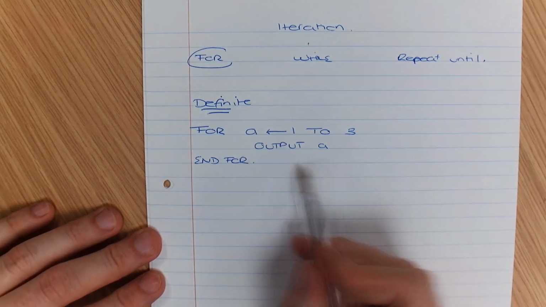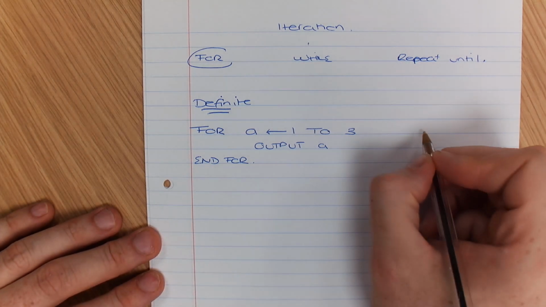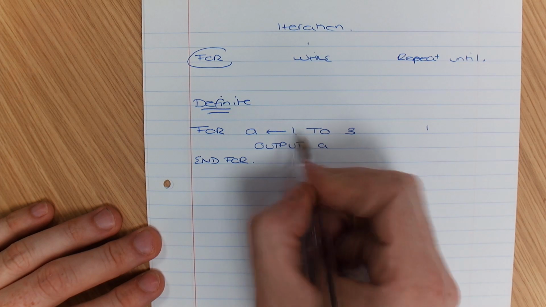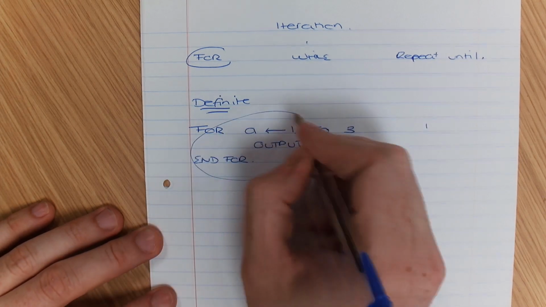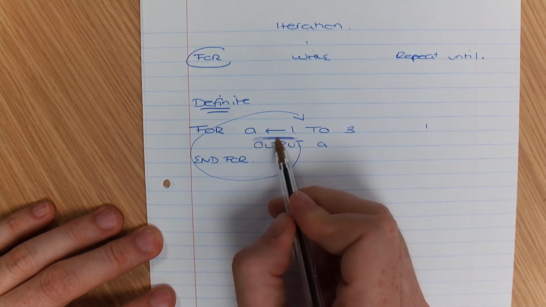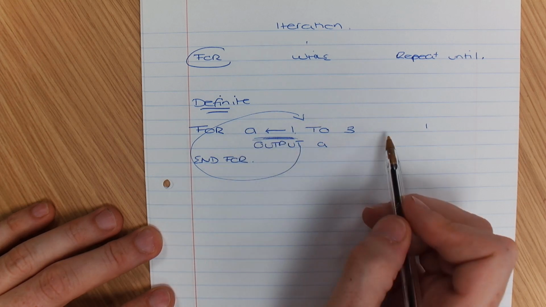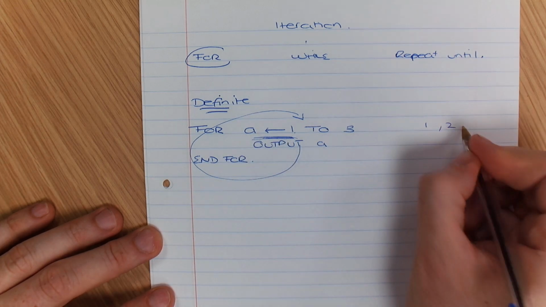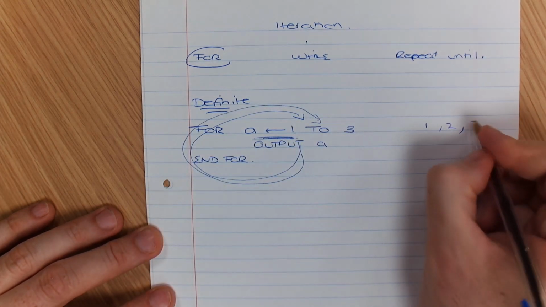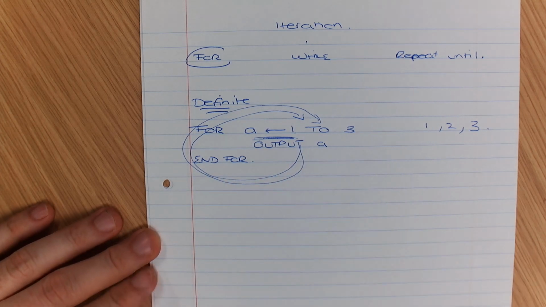What that will do is output 1, because we start at 1, then we go around again. For loops increase the value of this automatically. So the value of A next time around is going to be 2. Good. The next time, going back around again, 3. But it's done it that many times and then that loop's finished.